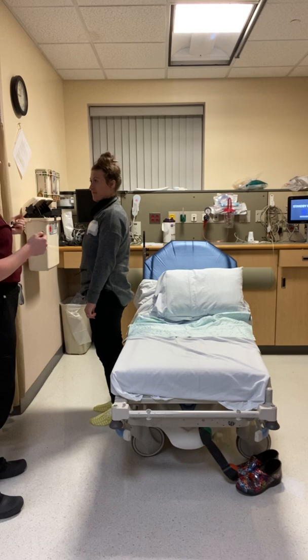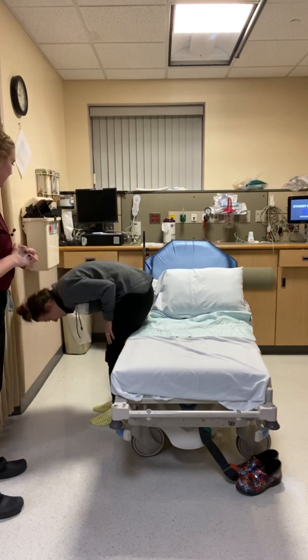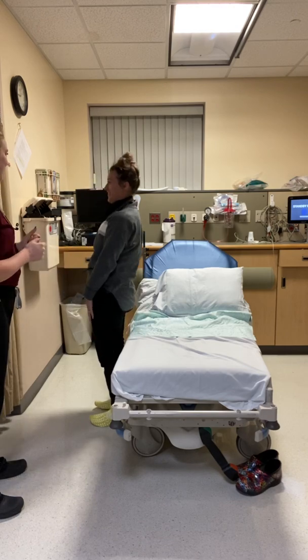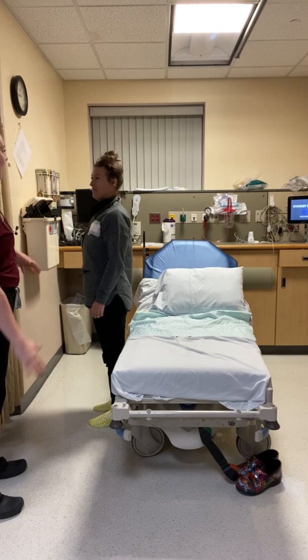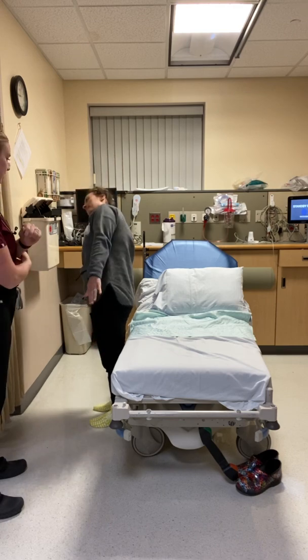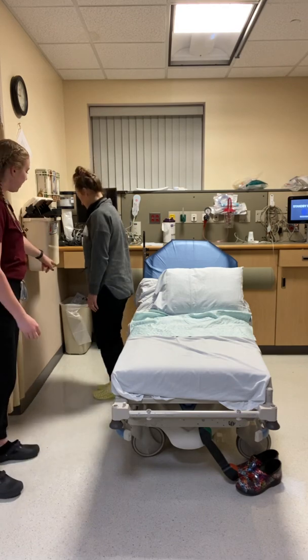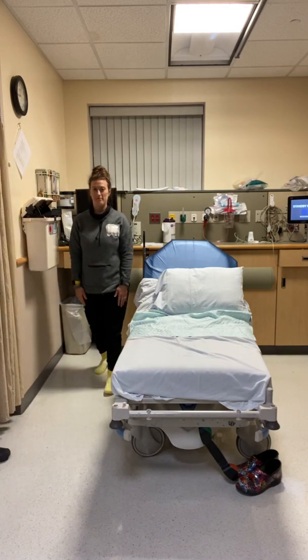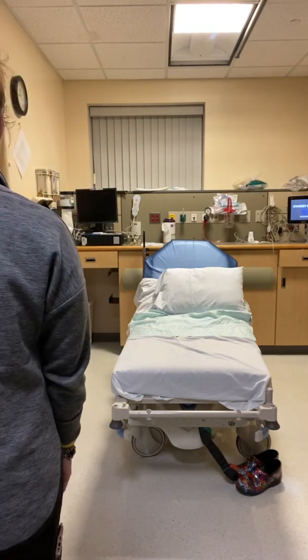And then while I have you standing, I'm gonna have you lean your back as far as you can. Good. And then forward. Good. And then I'm gonna have you do some twists for me. That feels okay? And then side to side. Good. Good movement. So I'm gonna have you go ahead and over here, and I'm gonna have you take some steps for me, right up straight. A nice steady gait. Good. Turn around. Go ahead and walk back.